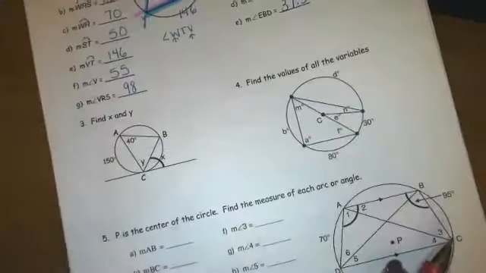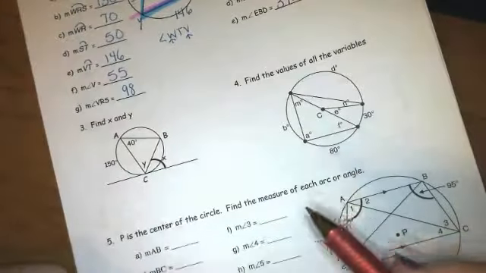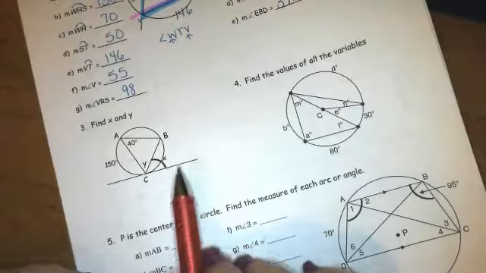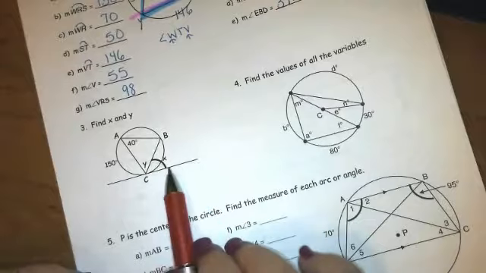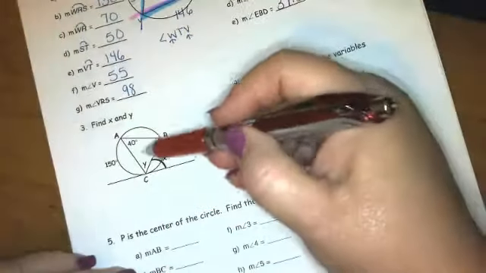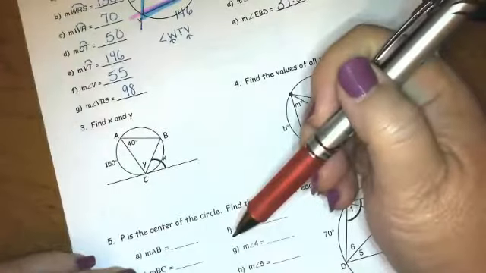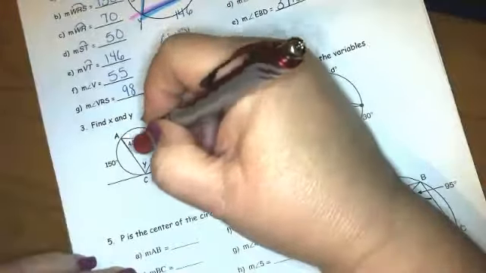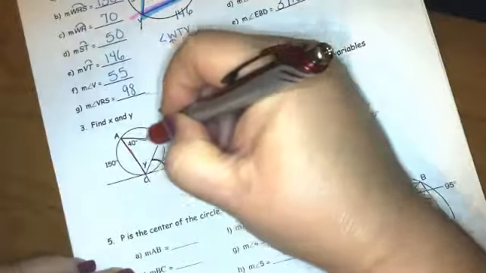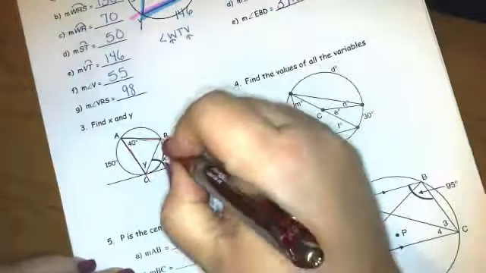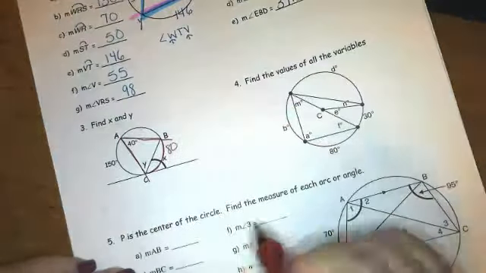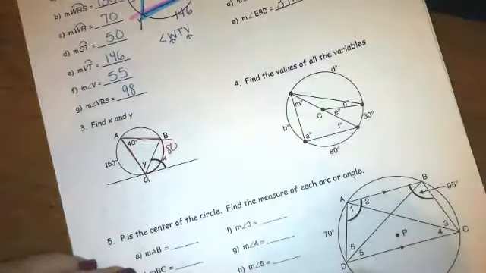Number 3, find X and Y. Well, this picture looks different. It looks like we've got a tangent line here. Remember, we had a rule that said the tangent line and the radius make 90 degrees, but I don't see a radius, so I'm not going to use the 90 degrees here. So let's think of what we can do. I know that angle A is 40, and angle A goes to C and to B. So this arc right here is the one we took half of to get the 40. So I'm going with arc BC is 80.